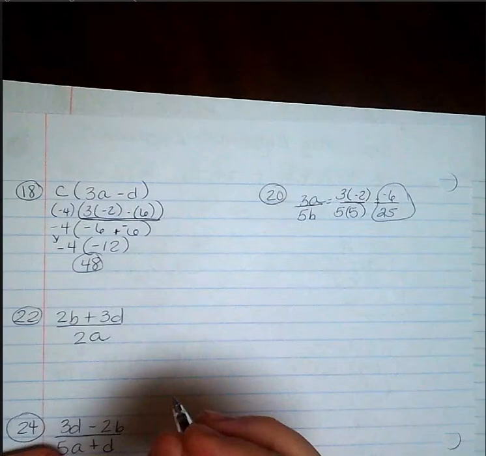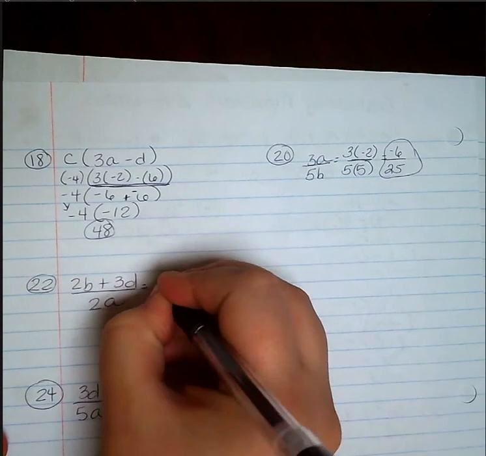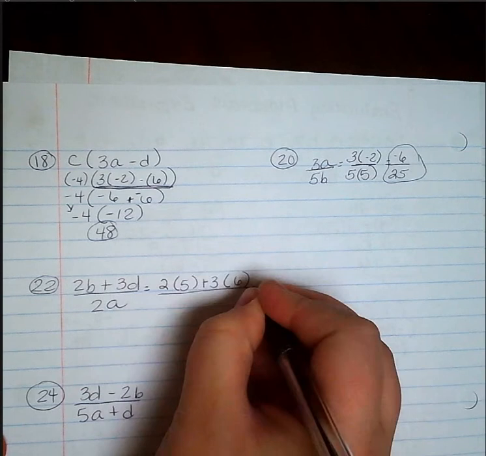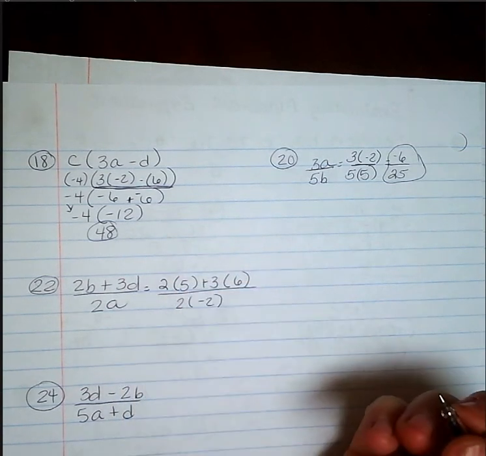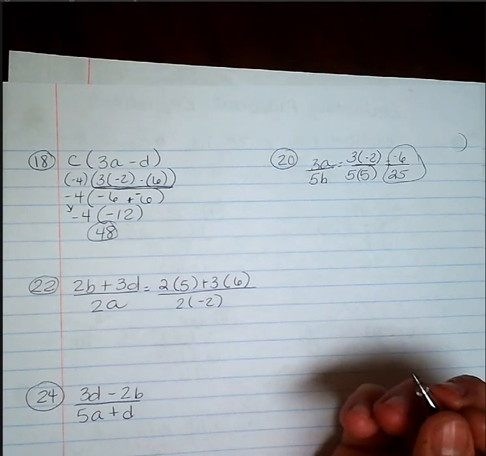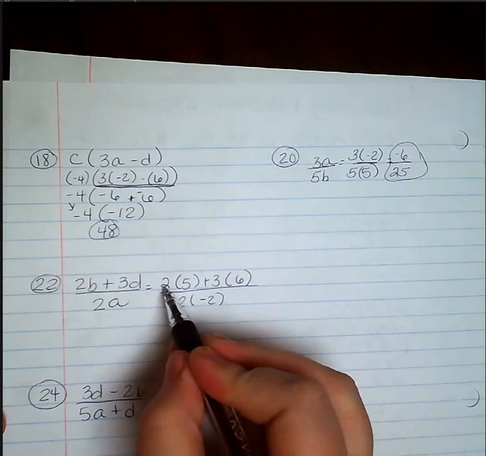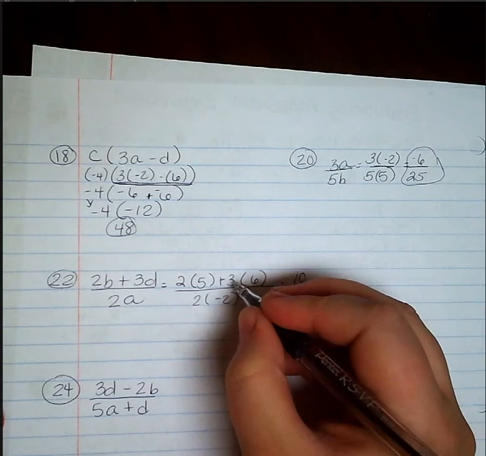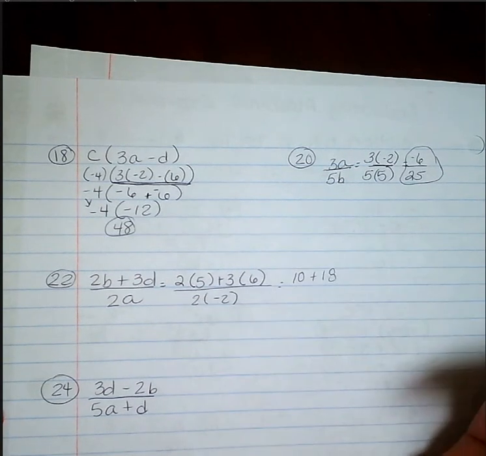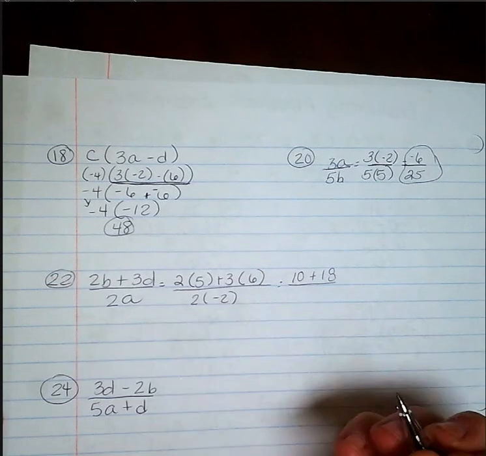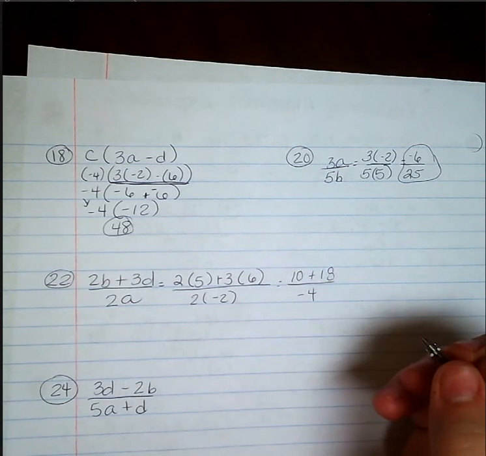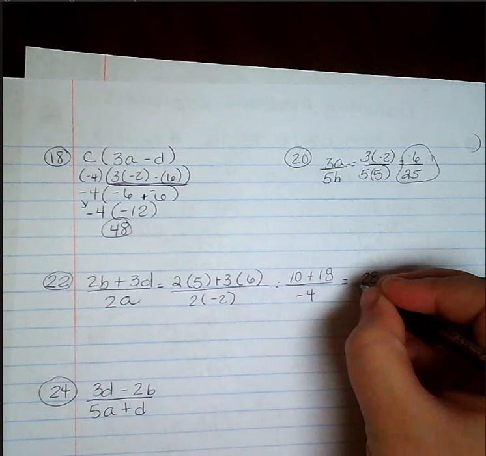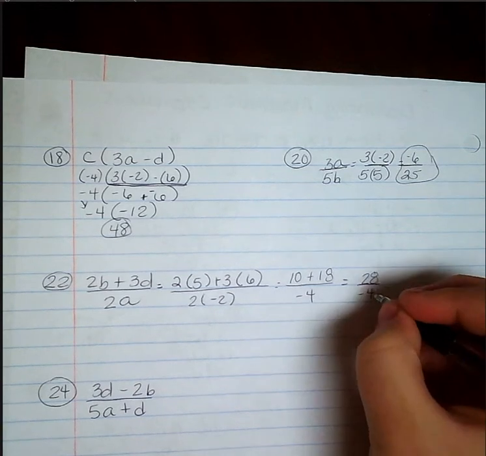So they're keeping along with this fraction trend right now. So I have 2, B was 5, D was 6, and then A was negative 2. So remember, evaluate the numerator, evaluate the denominator, and then divide at the very end. So we're going to do our multiplication up at the top first. So 2 times 5 is 10, and then 3 times 6 is 18, over, I can go ahead and multiply 2 times negative 2 to get negative 4. Okay, so now I'm going to combine my numerator. 10 plus 18 is 28. Bring over your negative 4. So 28 divided by negative 4 is negative 7.